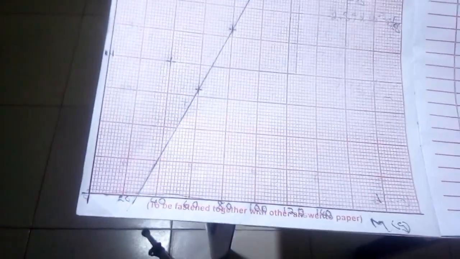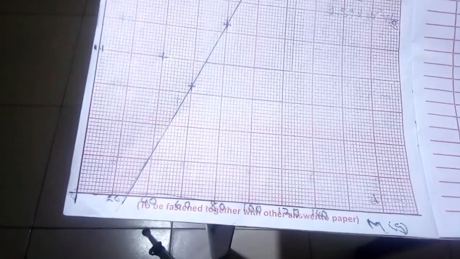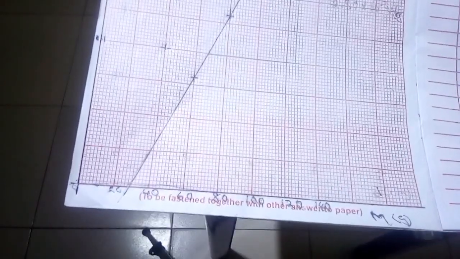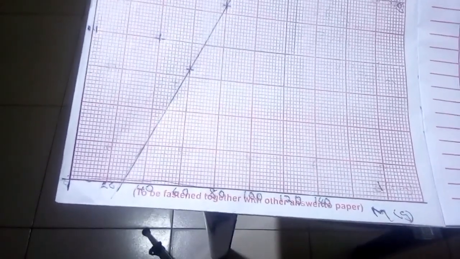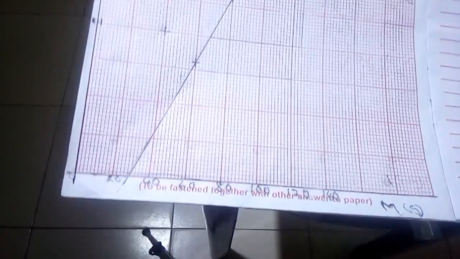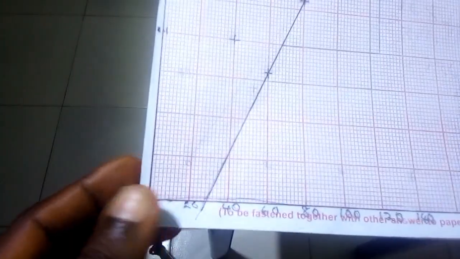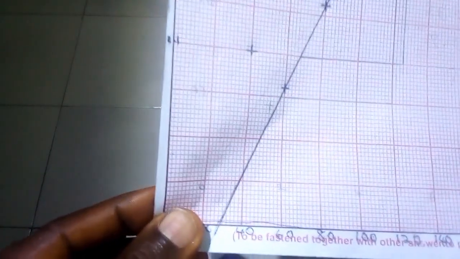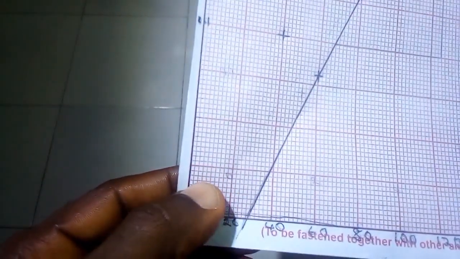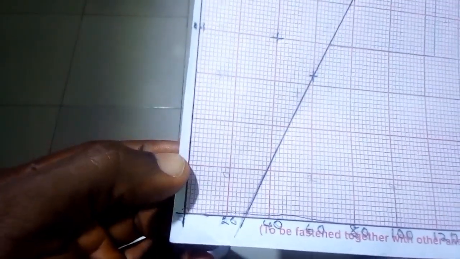On the mass axis, I'm using 2 cm for 20 grams. And then on the T squared, or the period squared axis, from this graph, from here to this place is 2 cm.